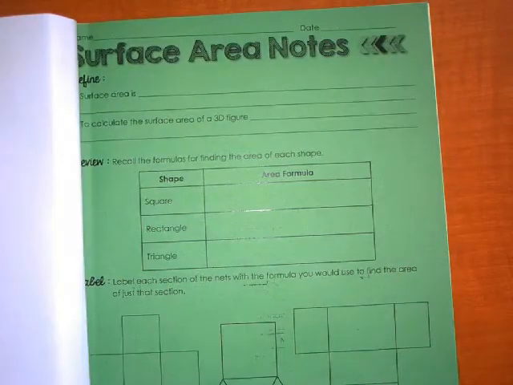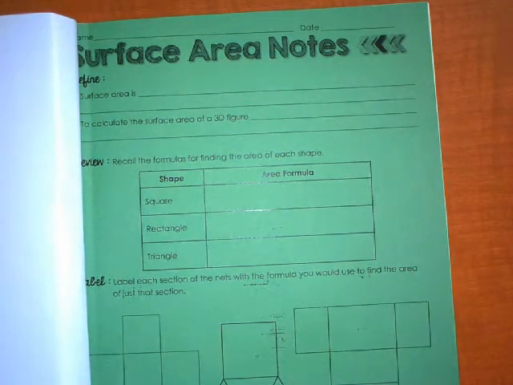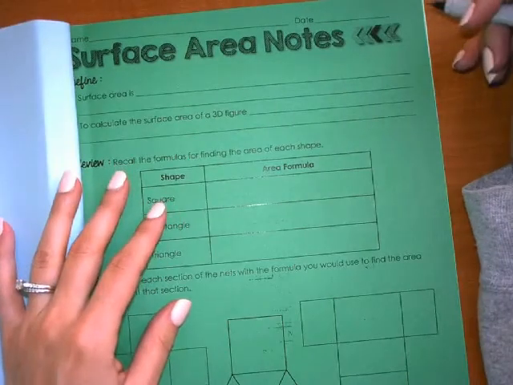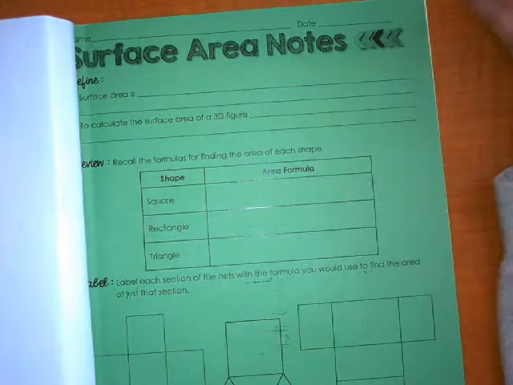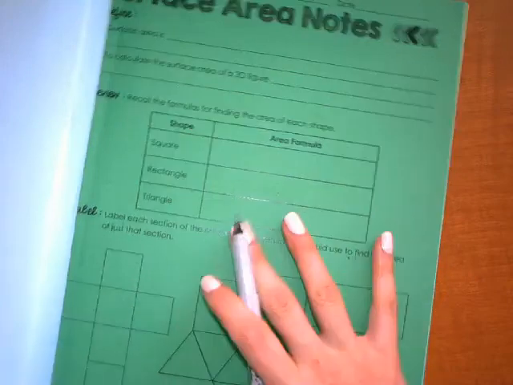Surface area. Anyone know what surface area is? The area of... And then what? All of it, yes. So it is all of the sides of your shape, every single one of them. So it's like when you guys are wrapping a gift, right? You're wrapping it with wrapping paper, correct? Okay? That you're wrapping the surface area of that gift. You're not wrapping what's inside of it, you're wrapping the outside of it. Does that make sense, guys?